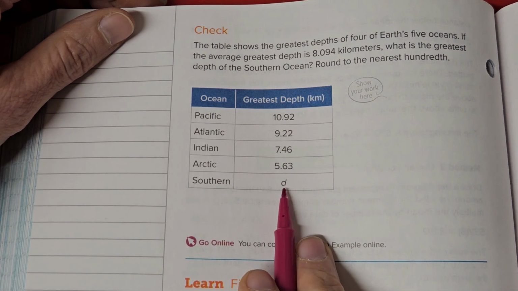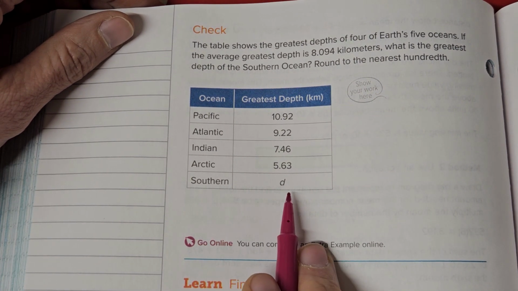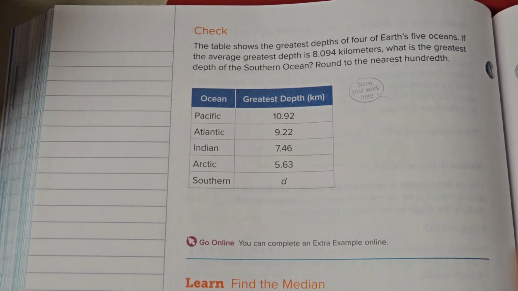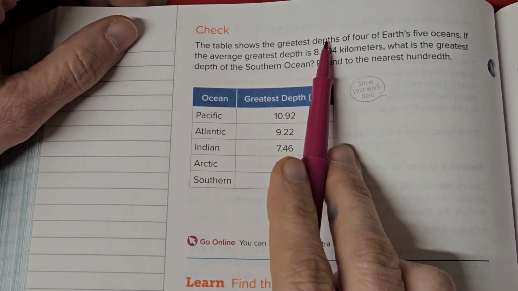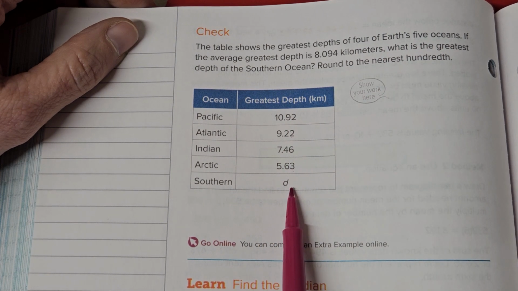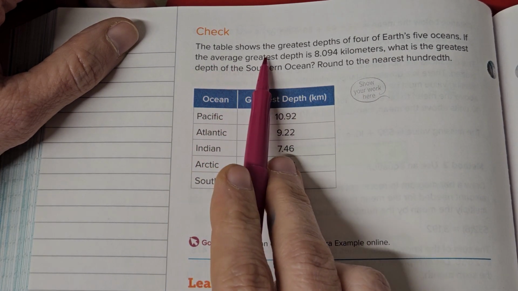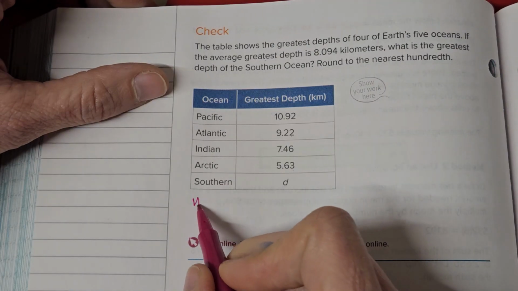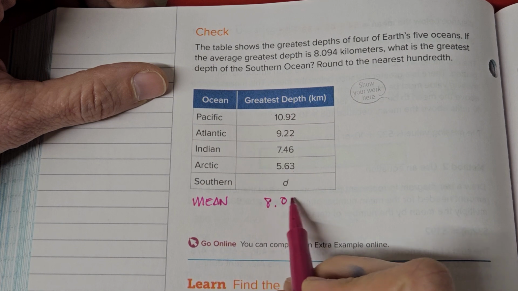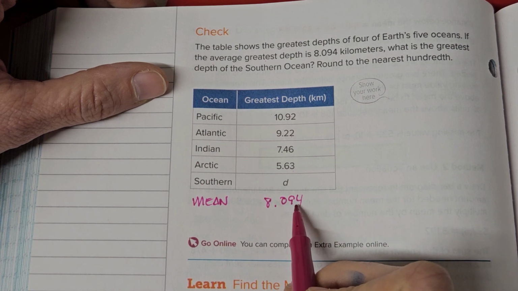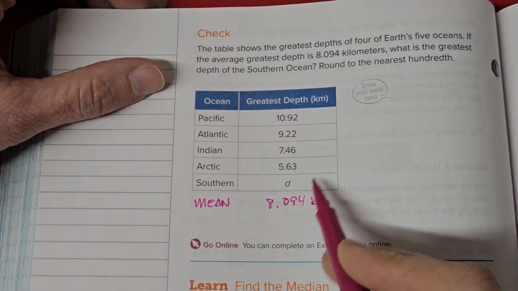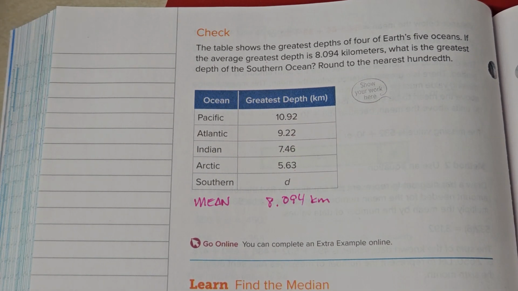Sometimes they're going to not know a value of one of the data, but you're going to know the mean. So let's read what it says. The table shows the greatest depths of 4 of Earth's 5 oceans. If the average greatest depth, so our mean, is 8.094 kilometers, what is the greatest depth of the Southern Ocean? So we have to find the value of D.